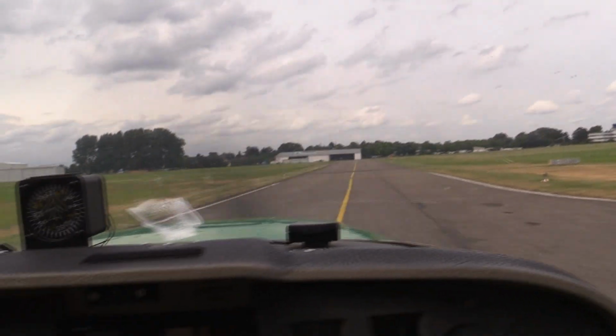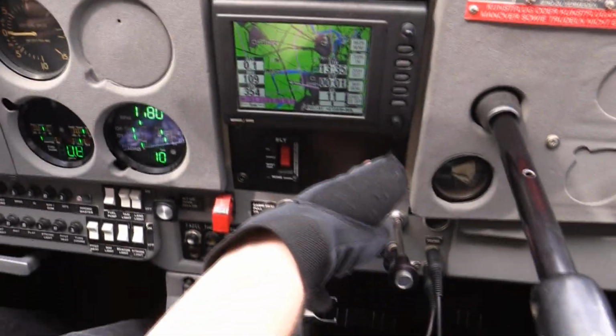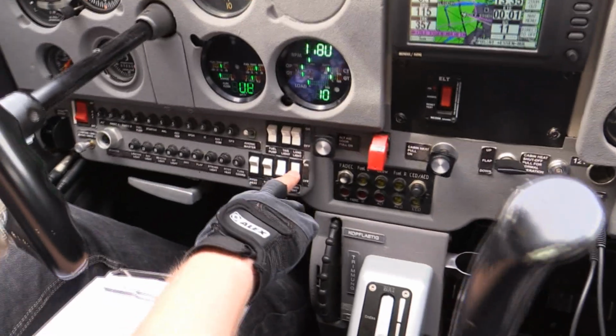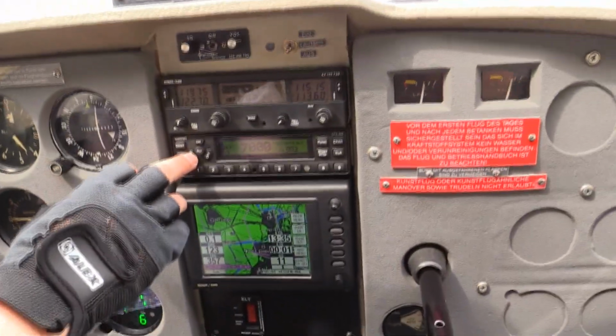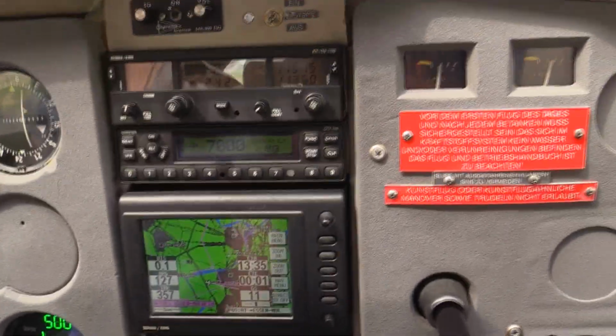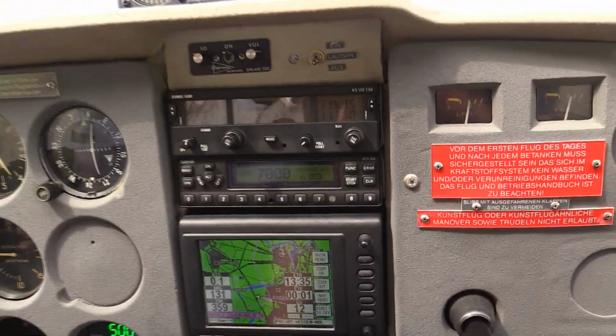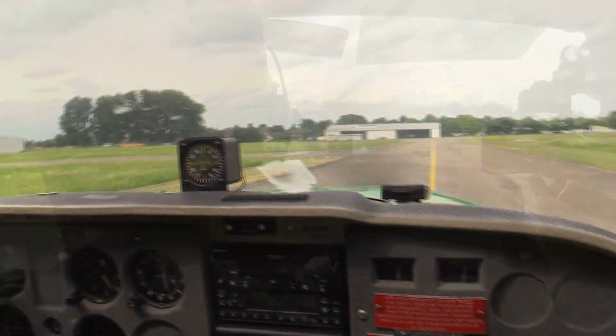We're clear of the runway, so let's retract the flaps. Turn off the fuel pump. Turn off the strobe lights. And switch the transponder to standby. And now we're just going to taxi to the parking where we're going to shut down the aircraft.